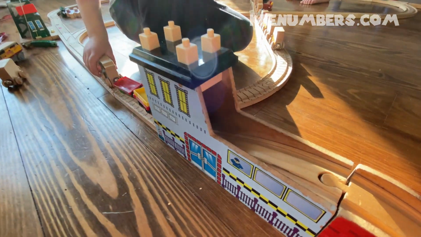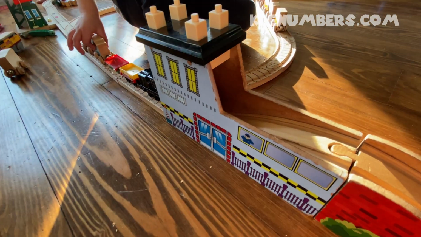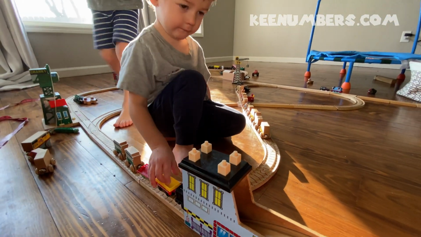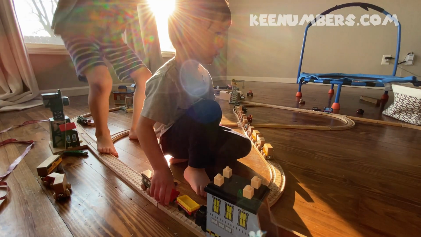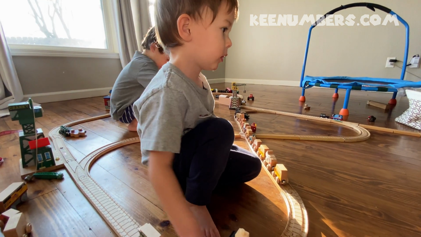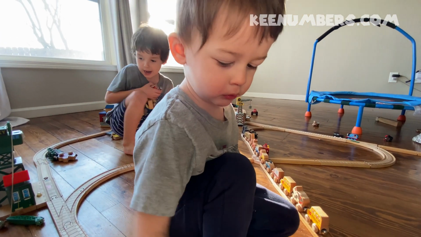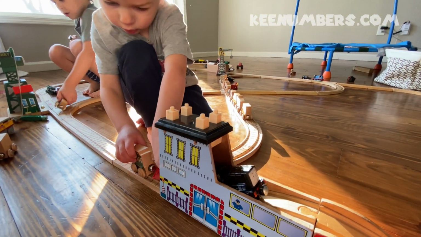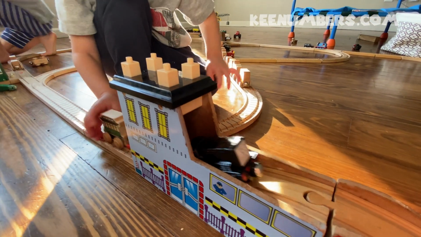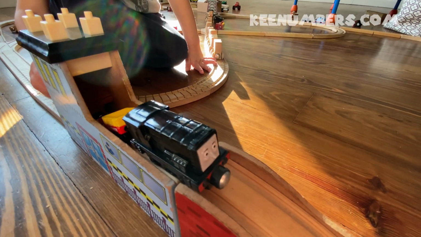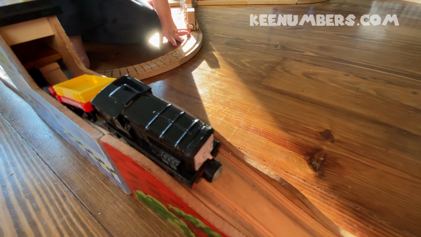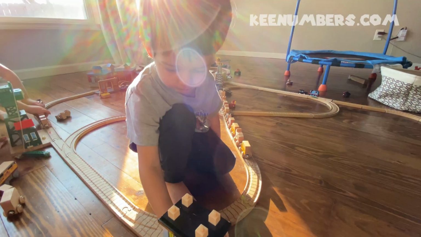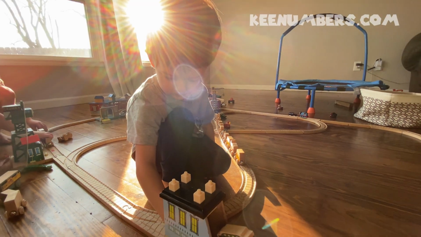Choo-choo. Can I have one, please? There. Now look, I'm gonna make a classic train. Wow, look at that, Dad.